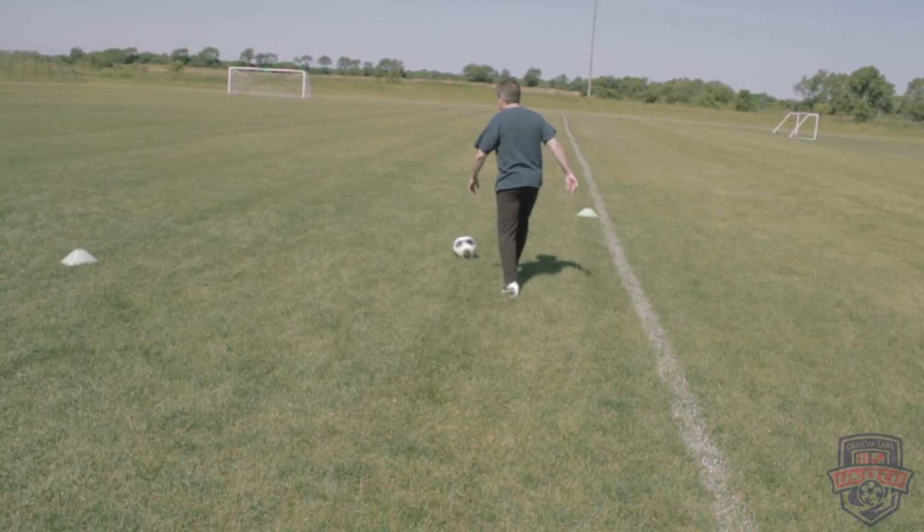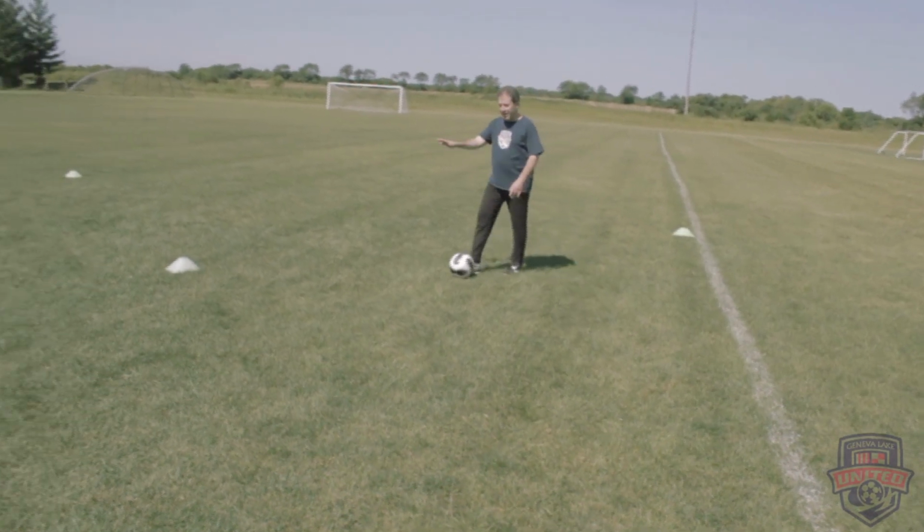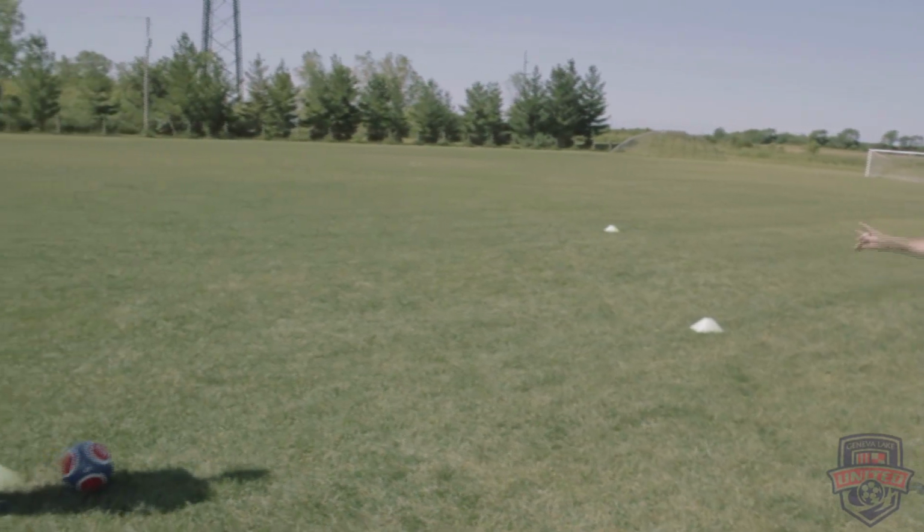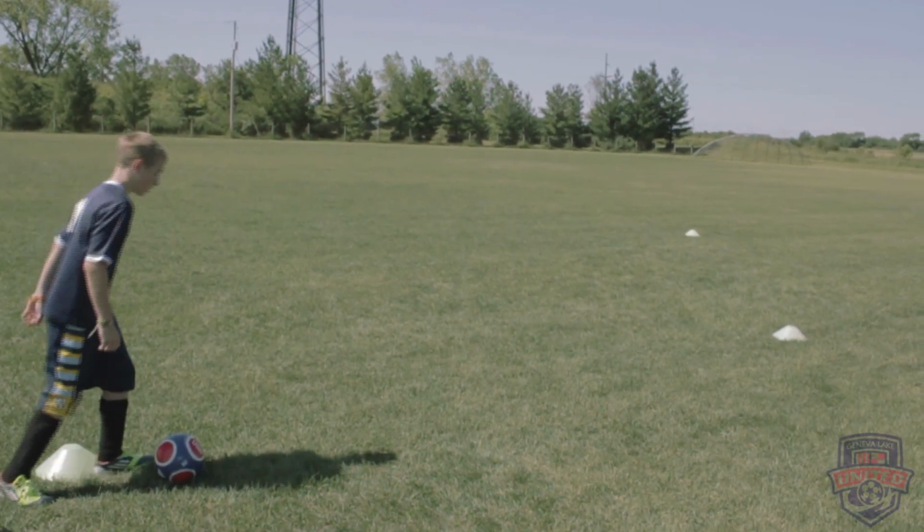In and out. Okay? Players line up. I want you to do a swerve on this cone a couple times. Each player do it twice with a turning move on the end. Go ahead.